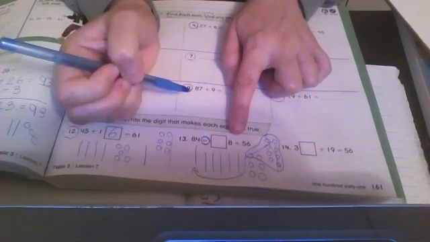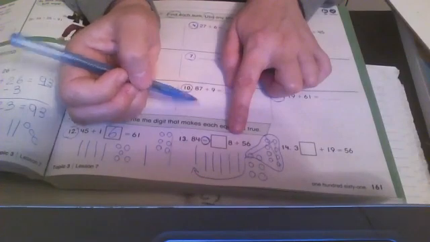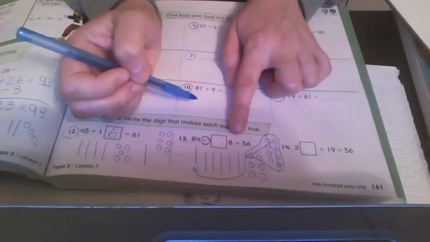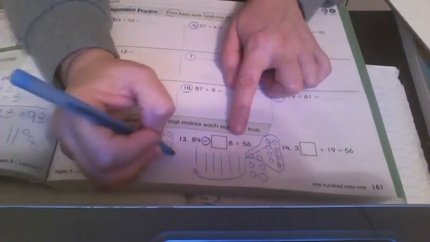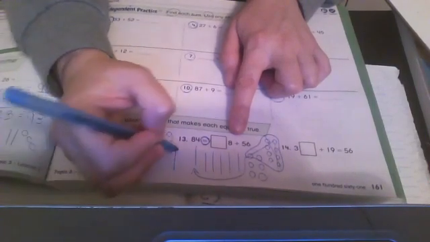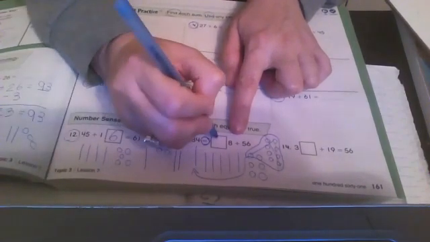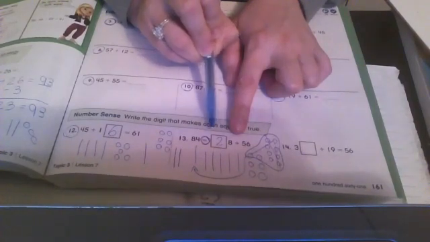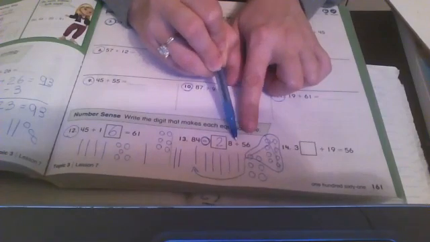I need to get to 84. So how many more do I need? Right now I have 64 and I need to get to 84. Yeah, let's see. 64. If I add another 10, that would be 74. And if I add another 10, that would be 84, right? So I would need to add 2 more 10s. So 84 equals 28 plus 56.